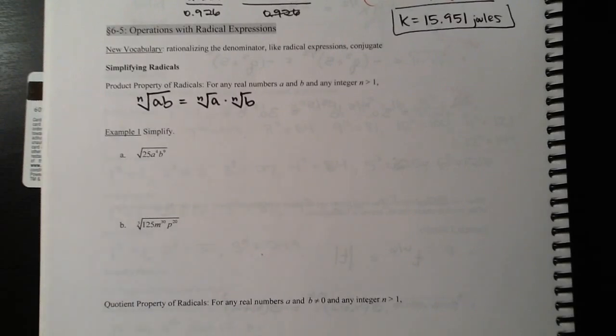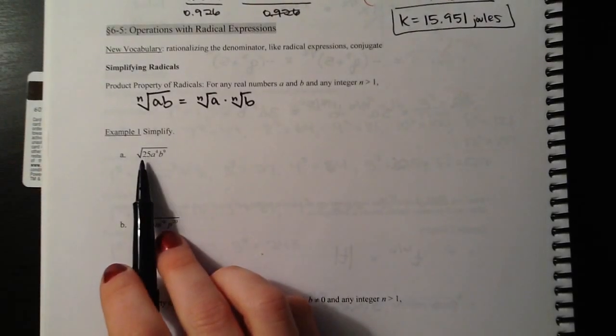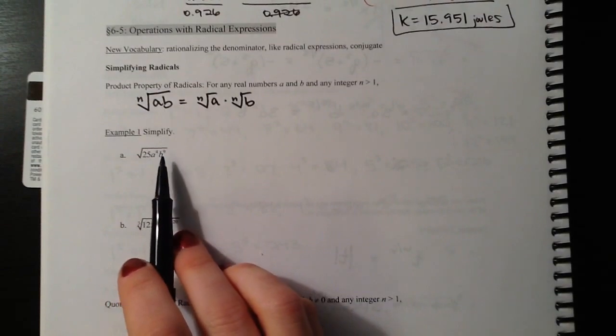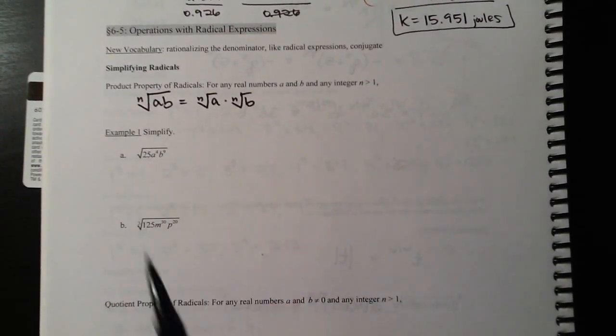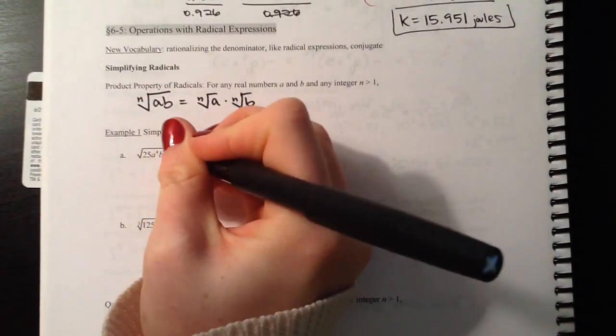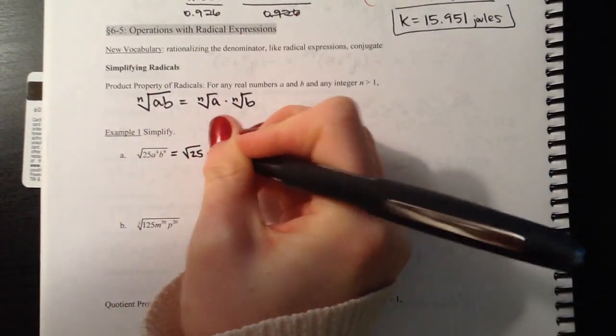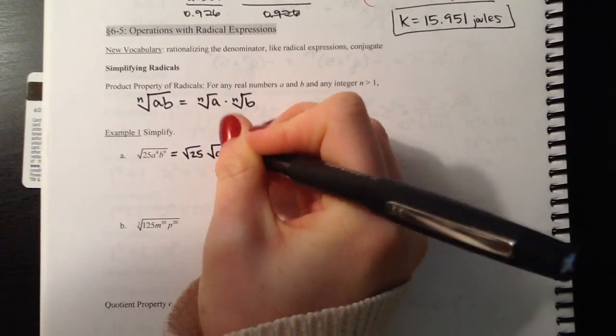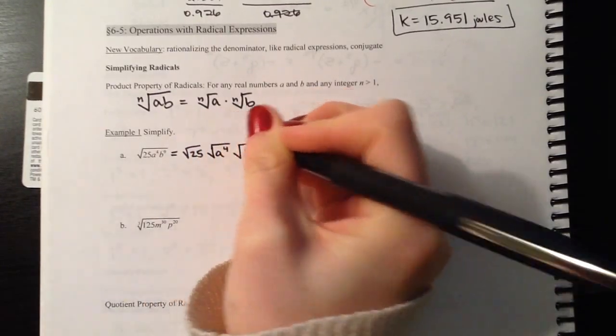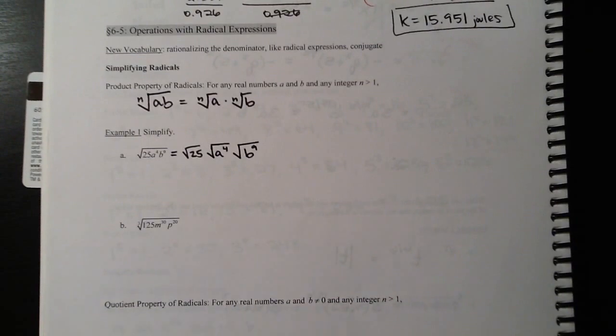So if we look at an example here, technically what we can do is split up that square root into all of the different pieces because we've got 25, we have a to the fourth, we have b to the ninth, they're all in separate pieces like that. So what we can do technically using this property is take the square root of 25 times the square root of a to the fourth times the square root of b to the ninth, and just break those down as much as we possibly can. Once you guys get good at this, you won't actually be writing it out like this, but always know in the back of your mind that you're using this property every single time.